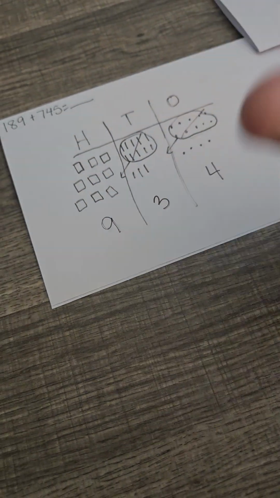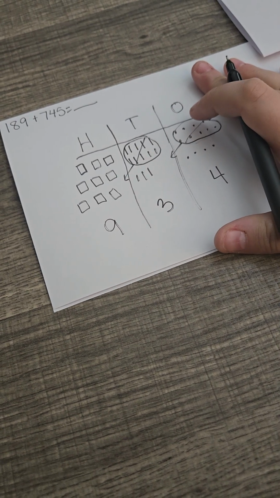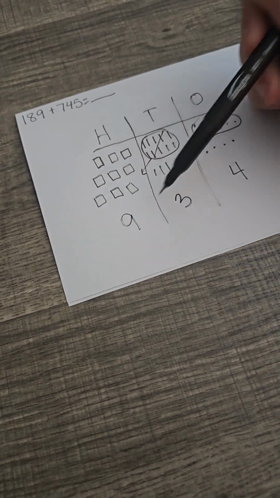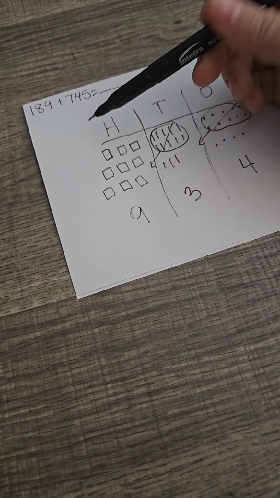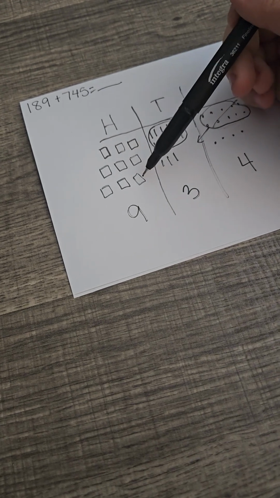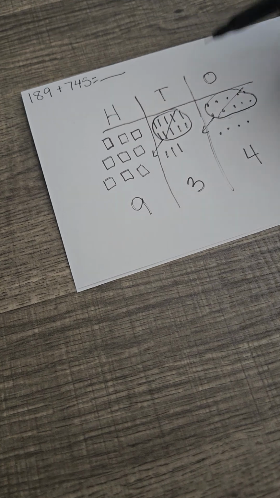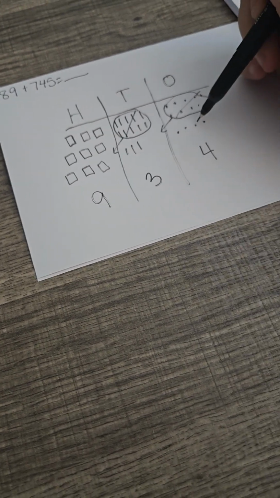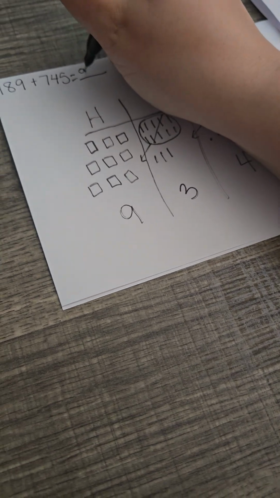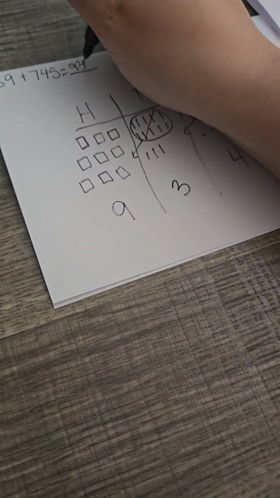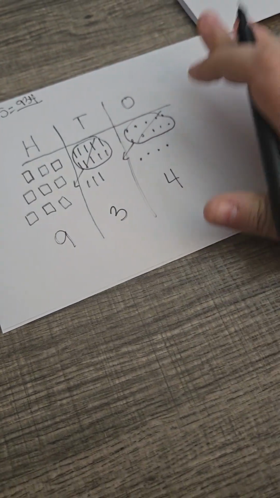Once you get the basics down, instead of having them write how much are left in each column, you can have them count 100, 200, 300 till they get to the 900, 910, 920, 930, 931, 932, 933, 934. The goal is just to have them accomplish the skill.